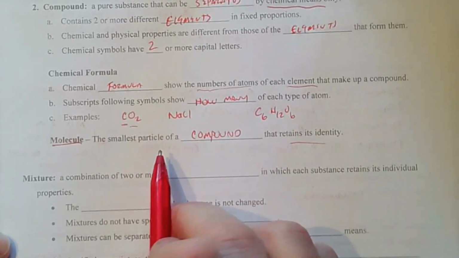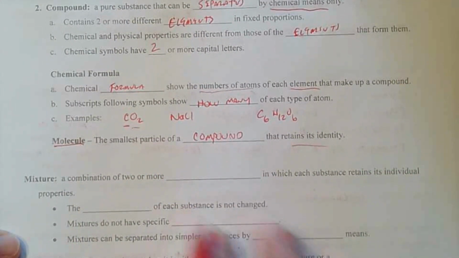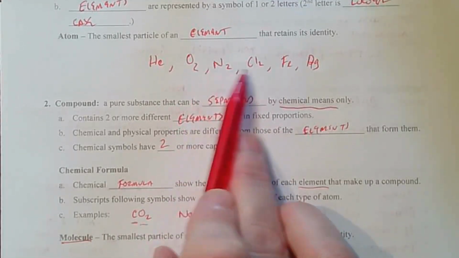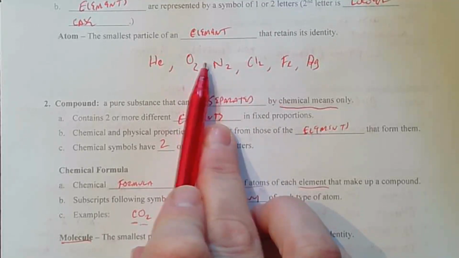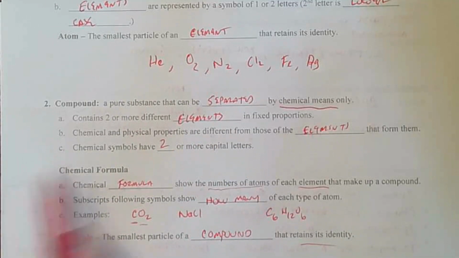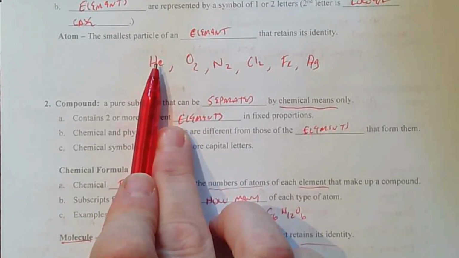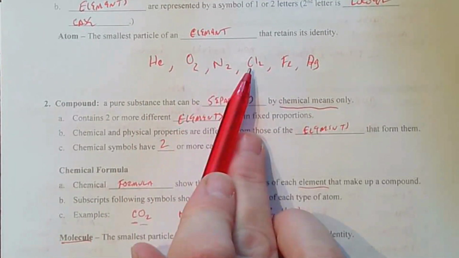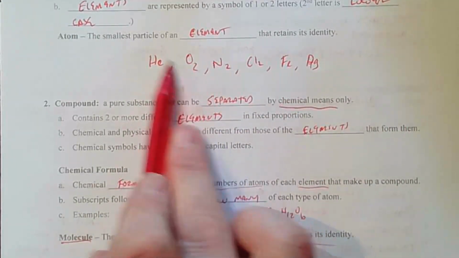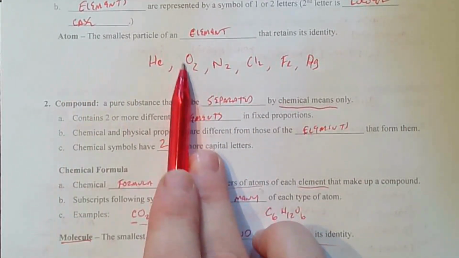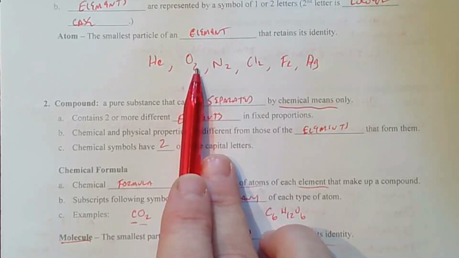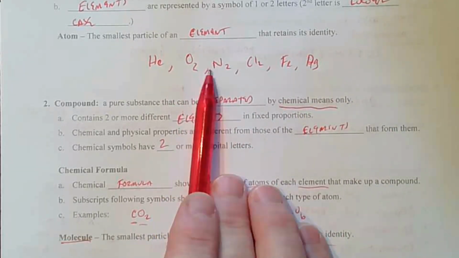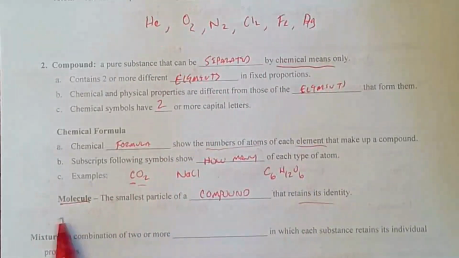Now, you may be thinking, well, wait a minute. Didn't you mention up here oxygen, nitrogen, and chlorine? Those would be molecules. Yes, that's correct. Helium is represented as an atom. Iron, silver, those are atoms, but oxygen, nitrogen, chlorine, and there are actually 4 others, will never appear as a single atom; they're always paired up with a friend. But in O2, N2, and Cl2, that particle is referred to as a molecule.